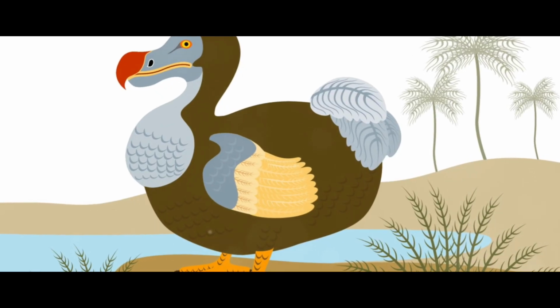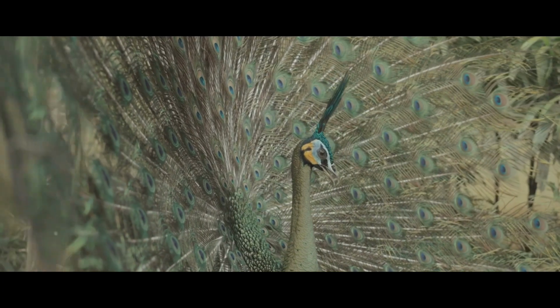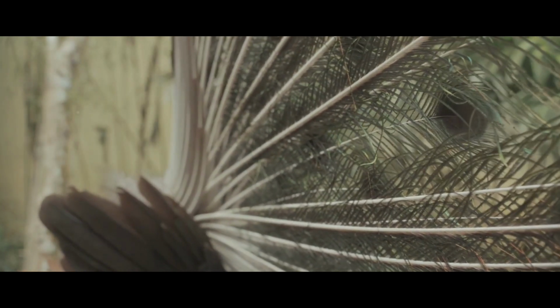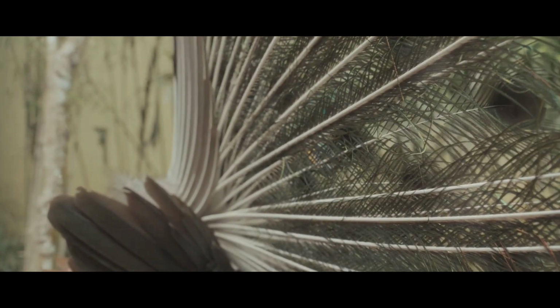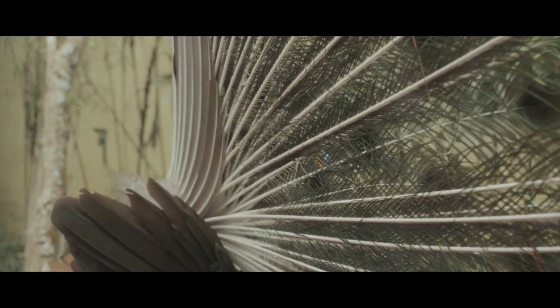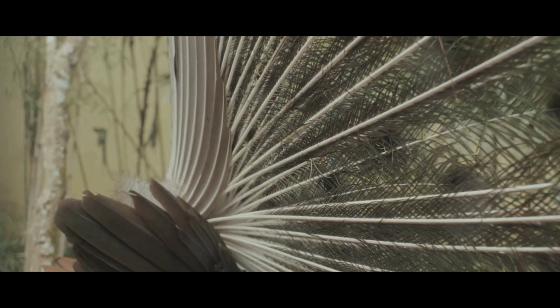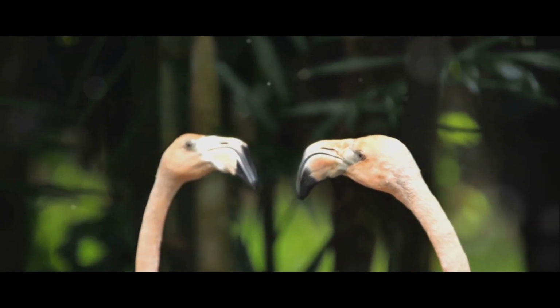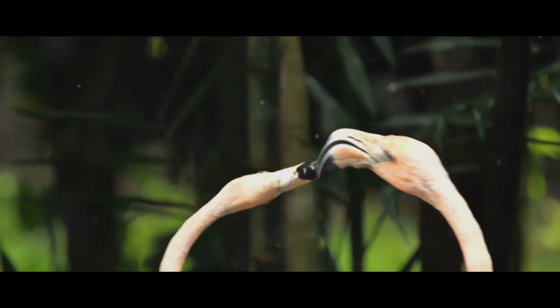The dodo, a flightless bird native to the island of Mauritius, was last seen in the late 17th century. This bird, with its distinctive appearance and lack of fear towards humans, found itself unable to cope with the rapid changes brought about by human colonization. The introduction of invasive species, habitat destruction, and overhunting led to the dodo's untimely demise.